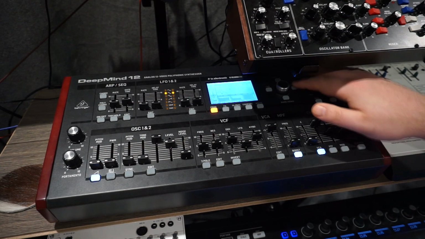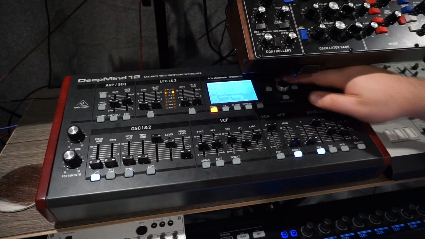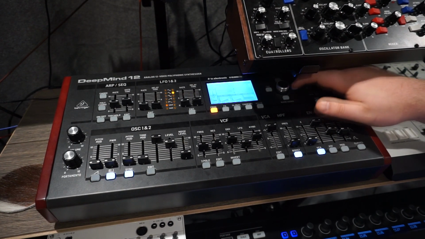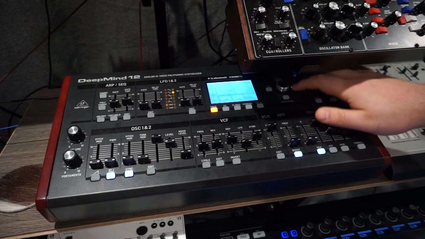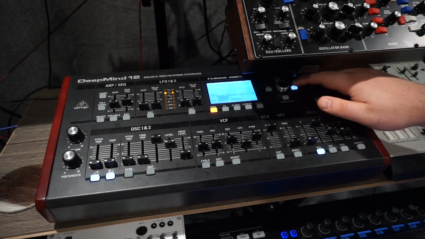Could be great for lead playing, something like that. But then you have some really incredible, very sound-designy type patches that are great in lots of styles of music, but are also great for scoring.